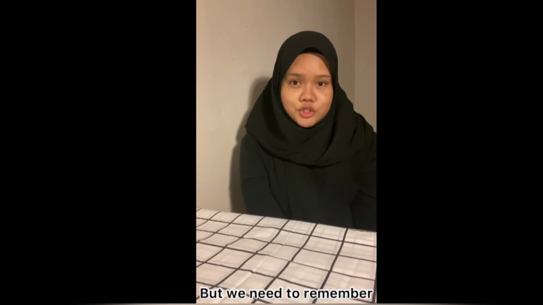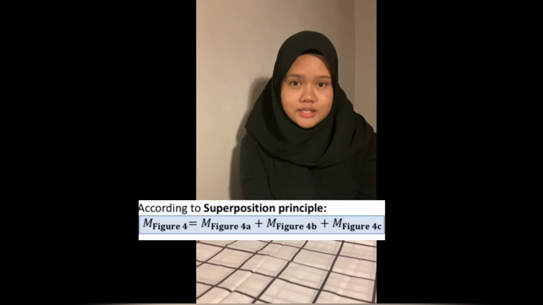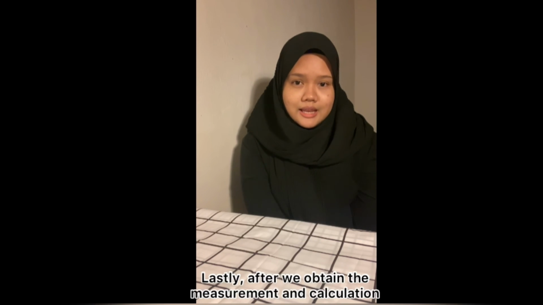But we need to remember, according to the superposition principle, the total bending moment at figure 4 is equal to the bending moment at figure 4A plus bending moment at figure 4B plus bending moment at figure 4C. Lastly, after we obtain the measurement and calculation at section XX, we are going to compare the values to see whether they obey the superposition principle or not.